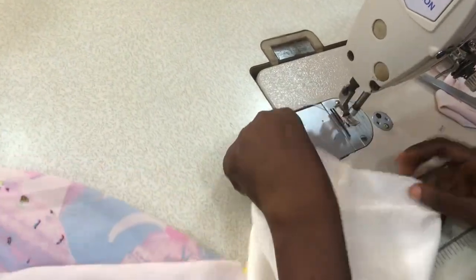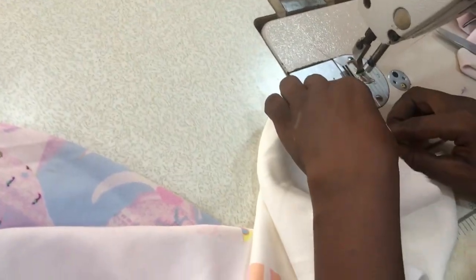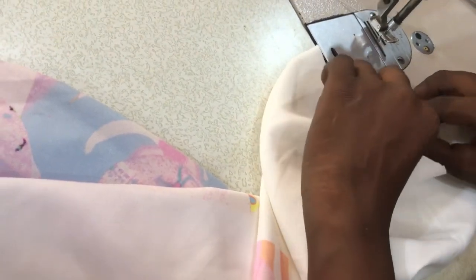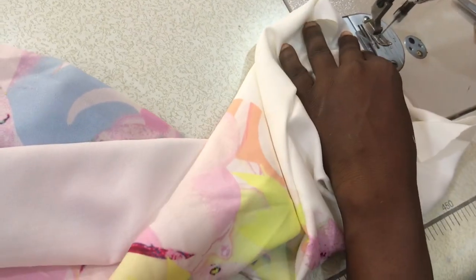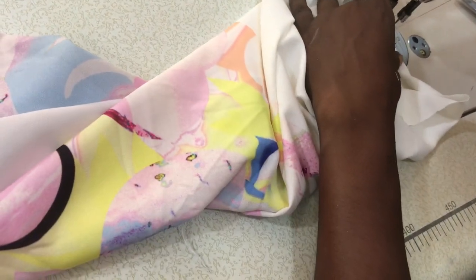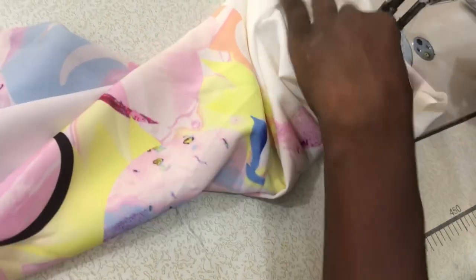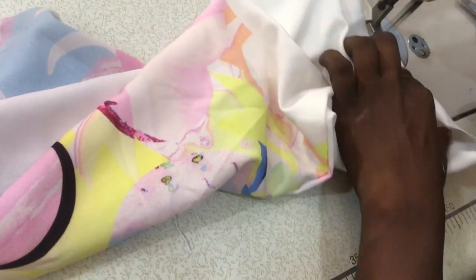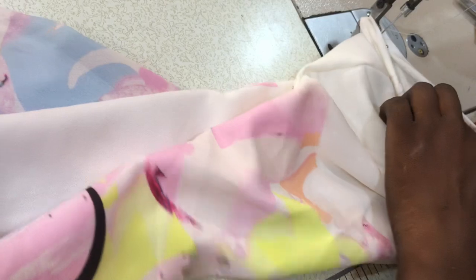So the next thing I'm going to do now, I'll turn it, I will iron it, and I'm still going to weave all the inside when I'm done sewing it. You can decide to weave it before sewing it, and you can decide to weave it after sewing it. But before I go to the second leg, the next thing I did was to fold the leg part. I just fold it.